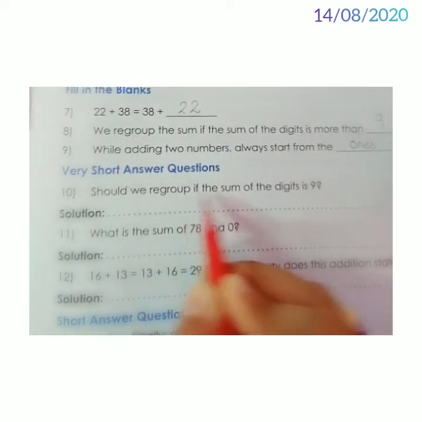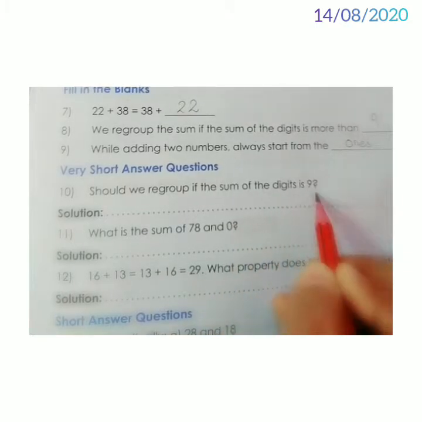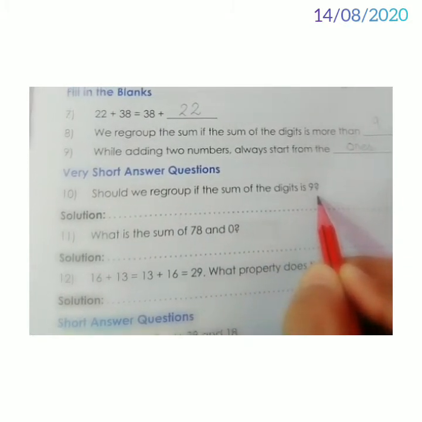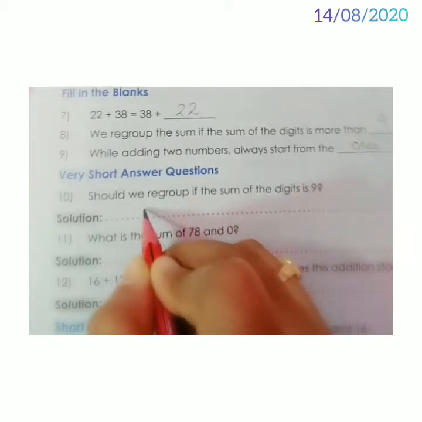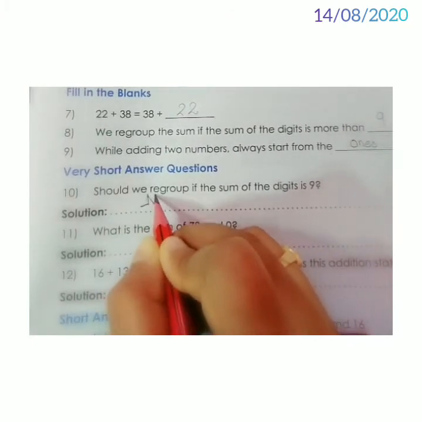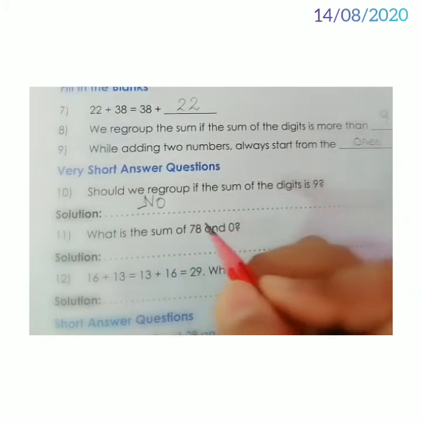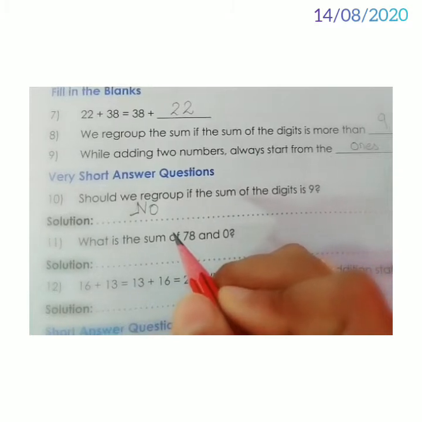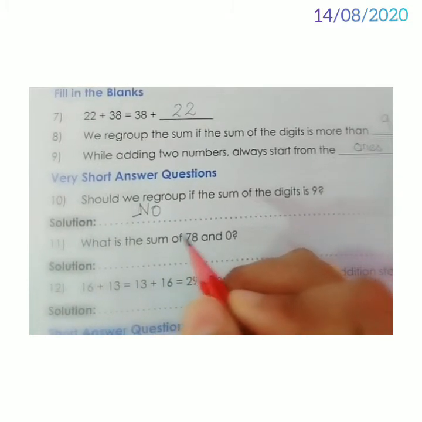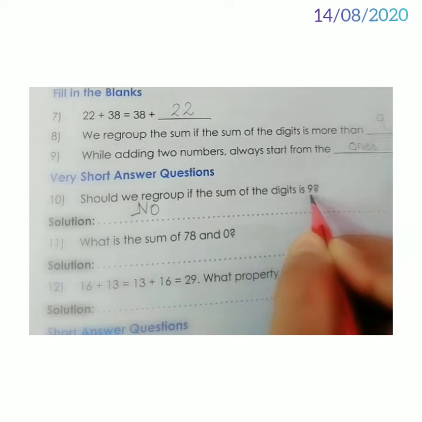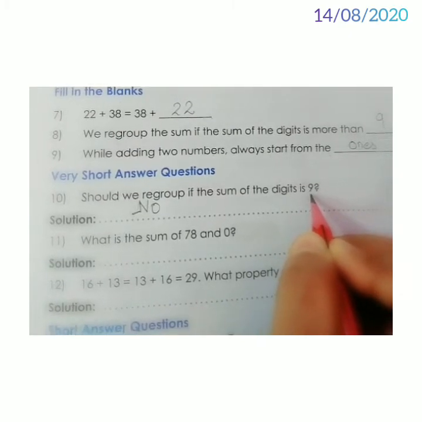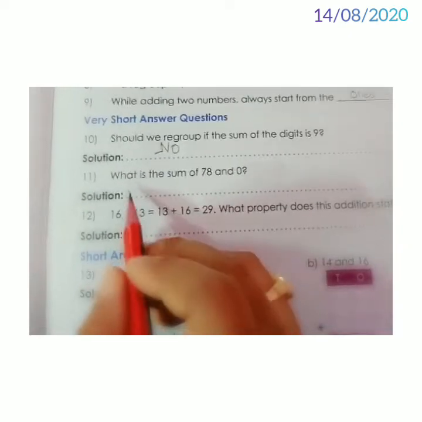Should we regroup if the sum of the digit is 9? The answer is no. When we regroup, dear children, we regroup the sum if the sum of the digit is more than 9, not equal to 9. Okay. Now let's move on to the next question.